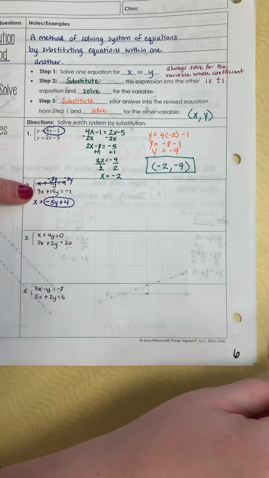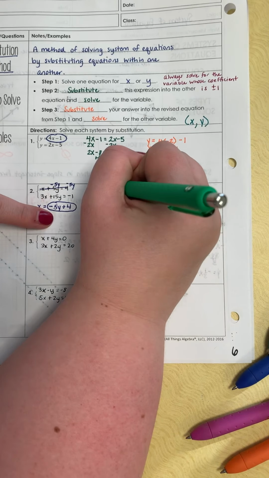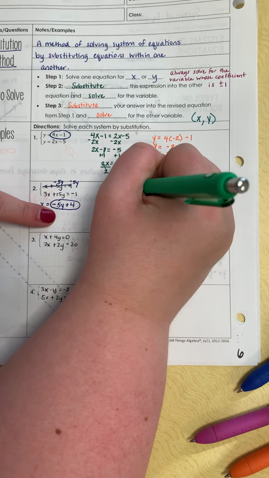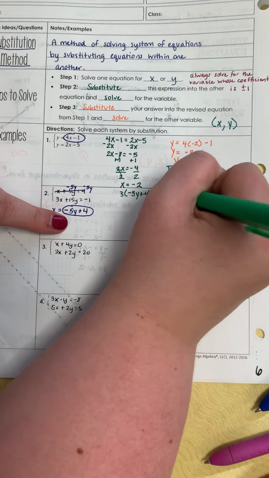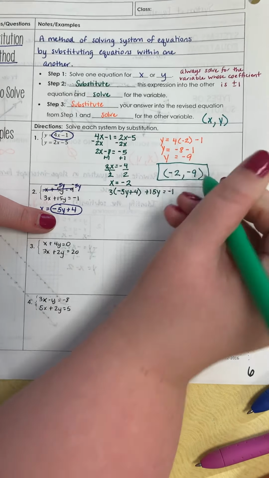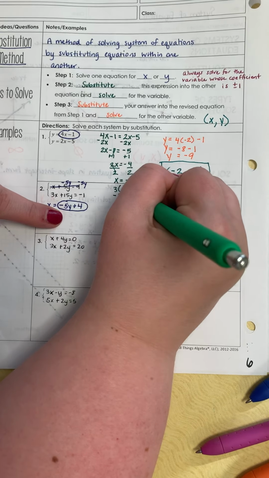So in my next equation, I'm going to say 3x. I'm telling myself x is worth -5y plus 4. In substitution property, you know you have to put it in parentheses. Okay, so notice Ms. Delk's writing. She put -5y plus 4 in parentheses for x.